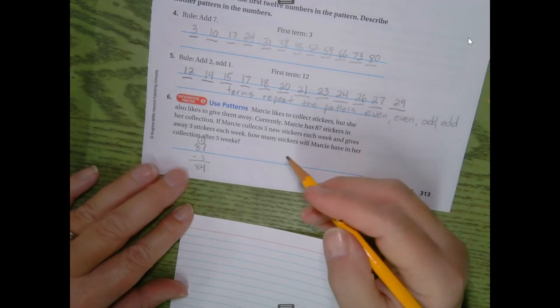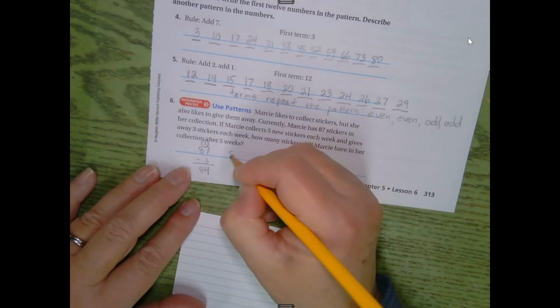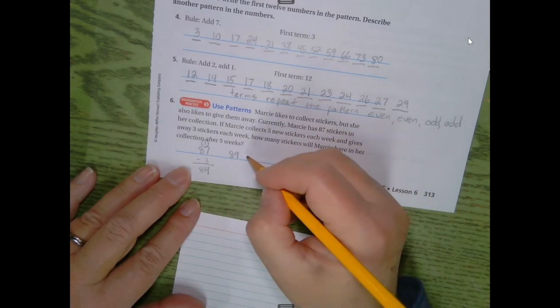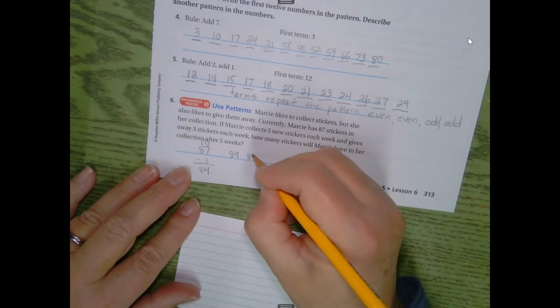All right, then she added 5, which would be 89, and then she subtracted 3 and got 86.